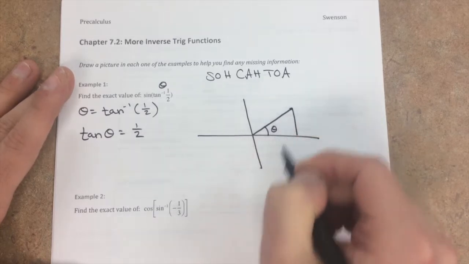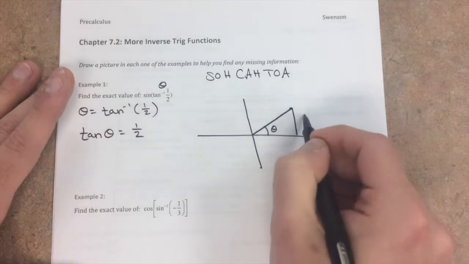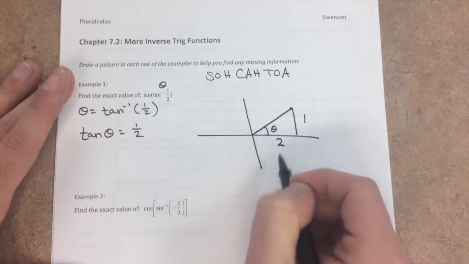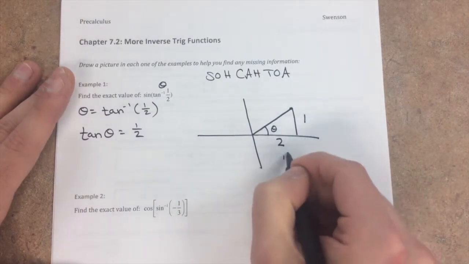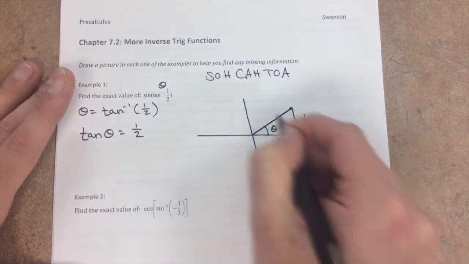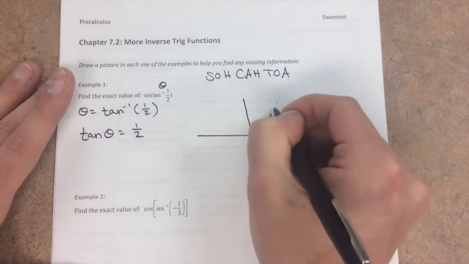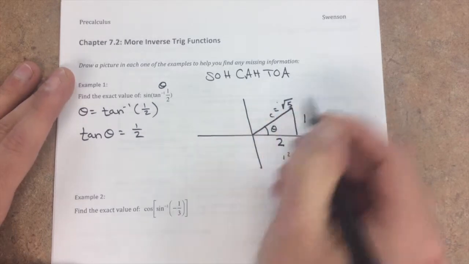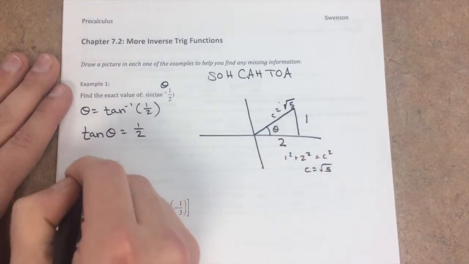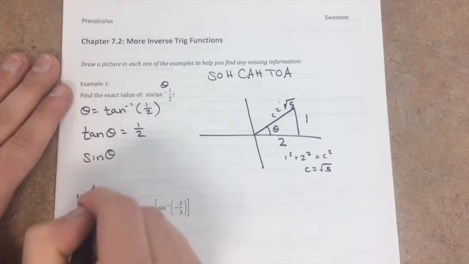Here's our angle. Our opposite side is 1. Our adjacent side is 2. So 1 squared plus 2 squared equals c squared, or c equals the square root of 5. So we're asked, what's the sine of that angle?